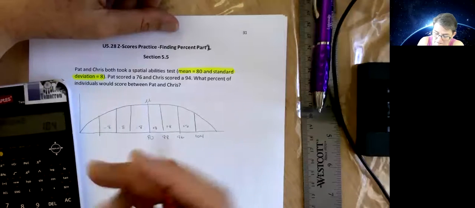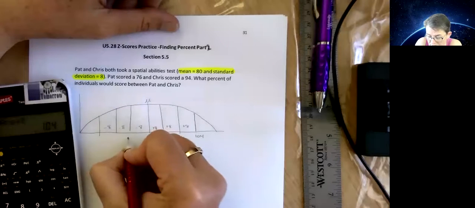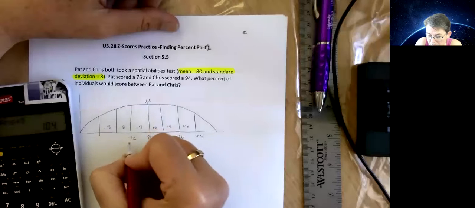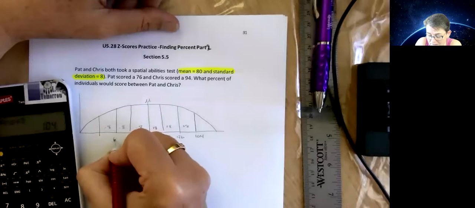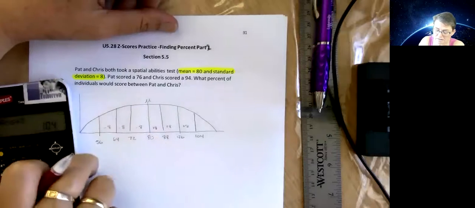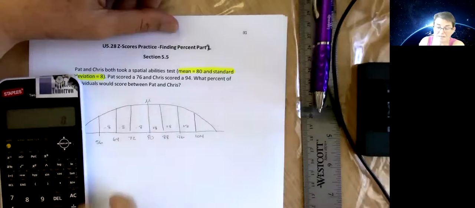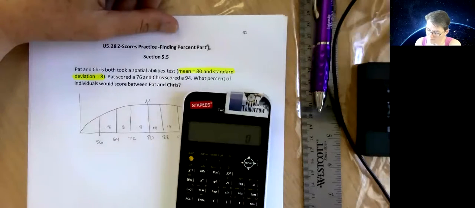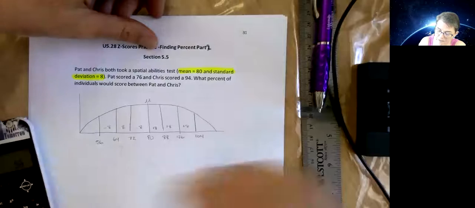All right. So 88 minus 8 is 72. Minus 8 should be 64. 56. Again, don't judge me. So 80 minus 8, minus 8, minus 8. All right, cool.